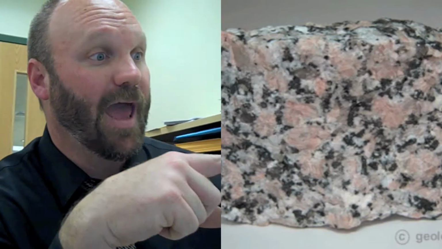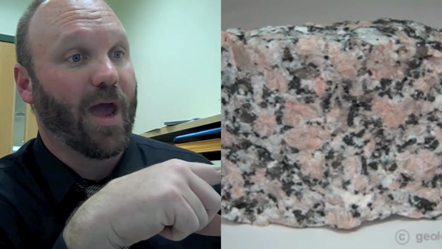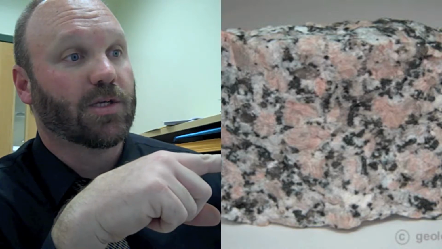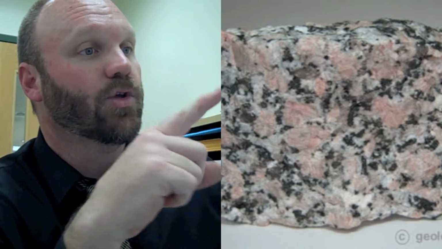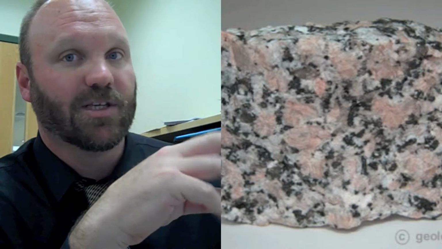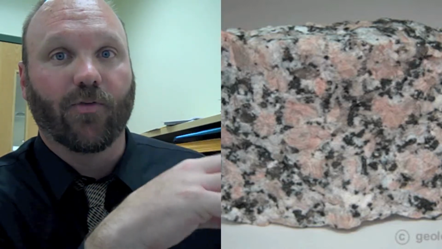So what's the difference between a mineral and a rock? Well, rocks are made up of minerals. If you put several different minerals together, that forms a rock. So let's think of it this way. Let's think of granite. Take a look at the piece of granite over here to the right. Do you notice all of the different specks? Well, those are all different minerals.